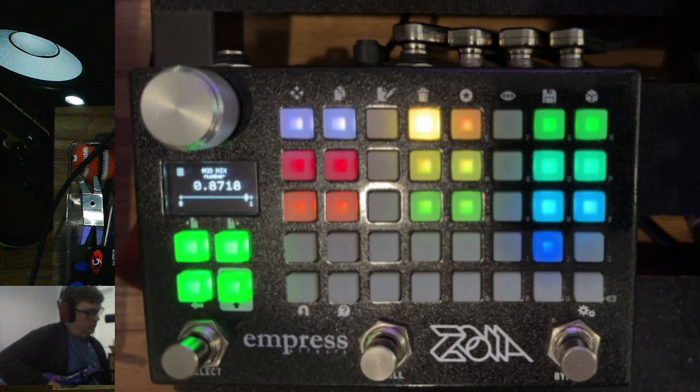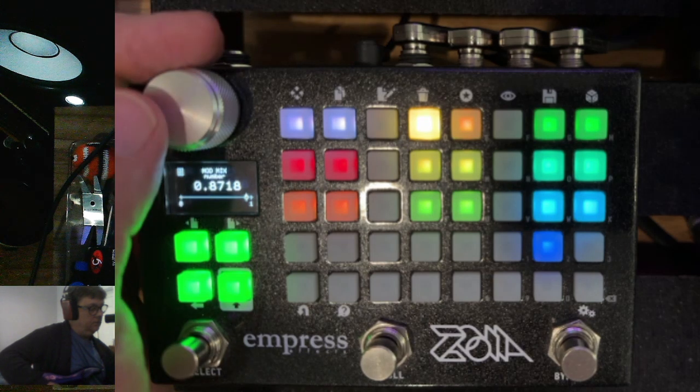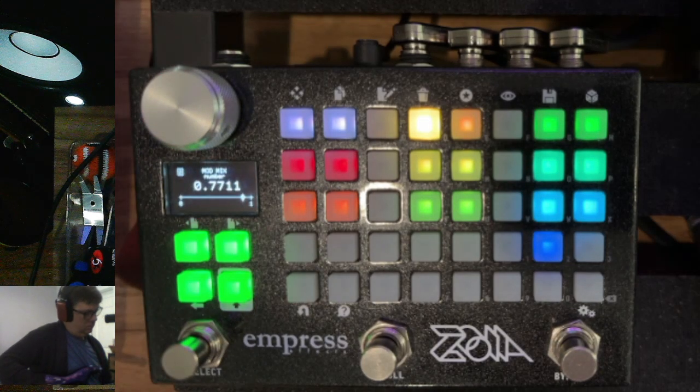Now, in the case of this, I might blend in more of my straight signal instead of the modulated signal for the lead part. But it ends up being a really cool kind of modulation that doesn't really remind you of any other type of modulation. The shallow water is pretty cool and unique in that regard.